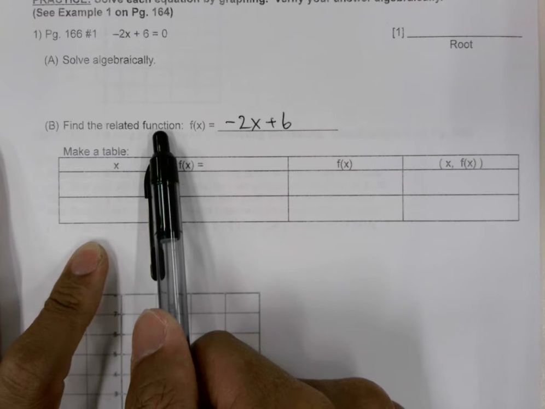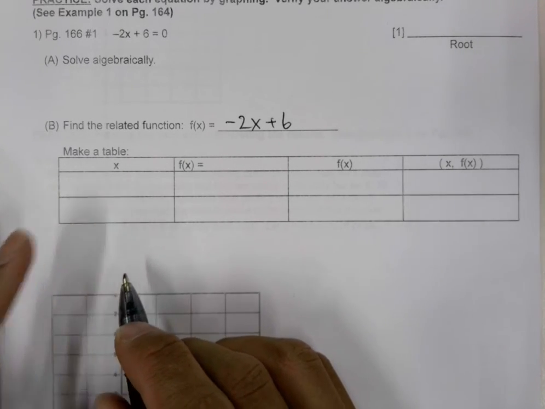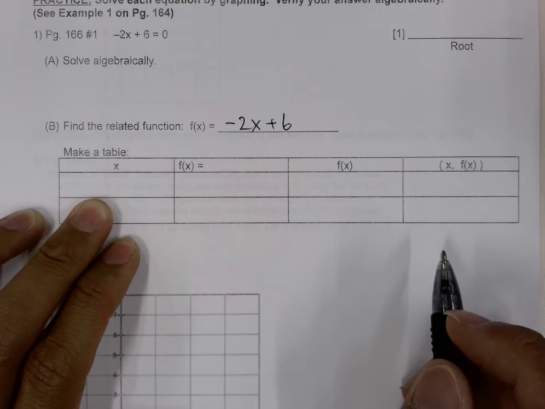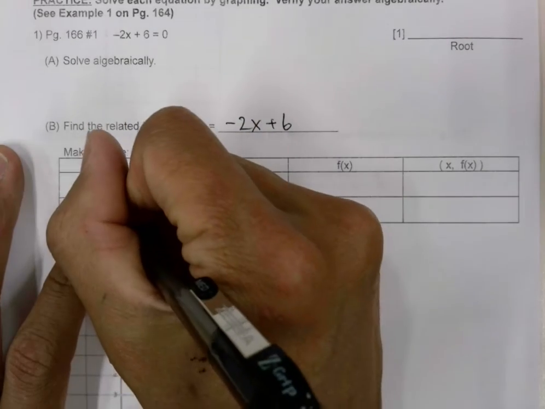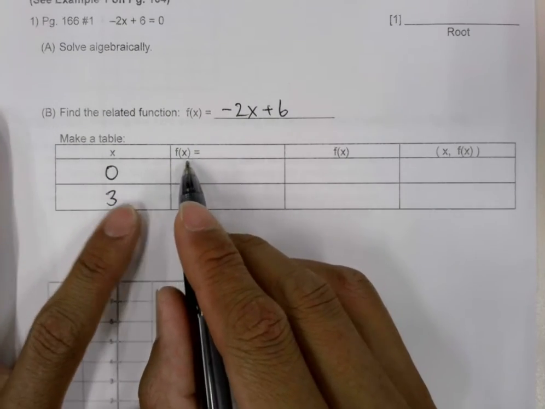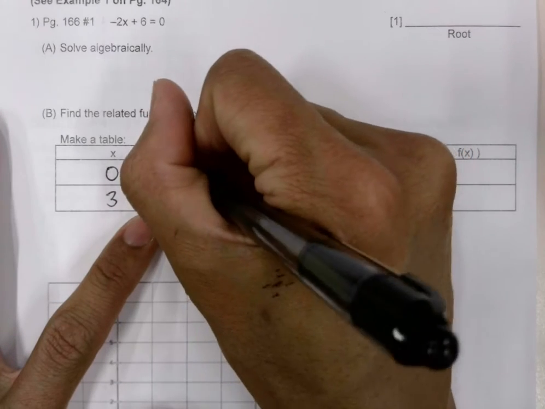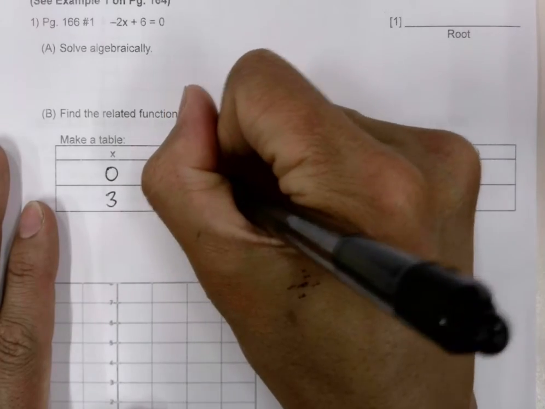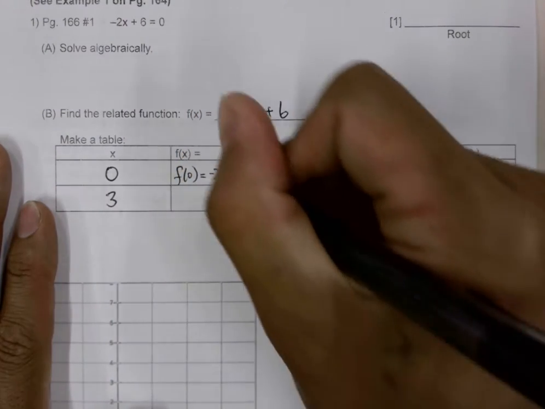Now that we have our related function, we can make a table. We're going to choose values for x, and let's go ahead and choose 0, and let's choose 3. F of 0 is equal to negative 2 times 0 plus 6.